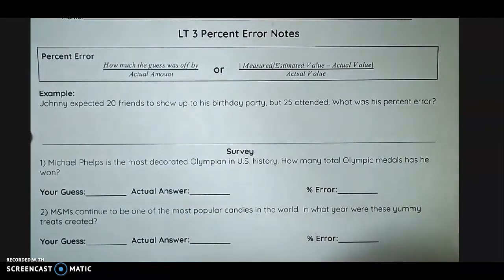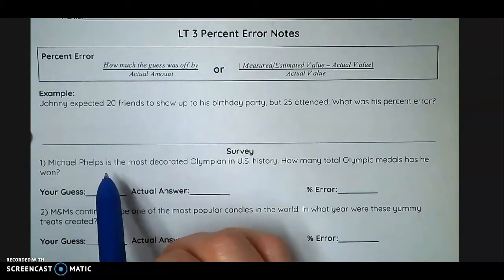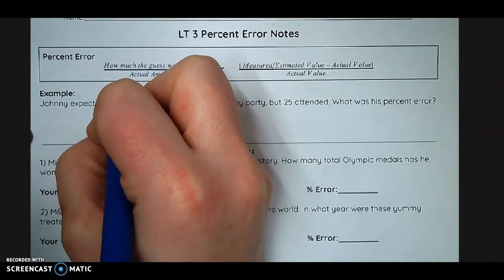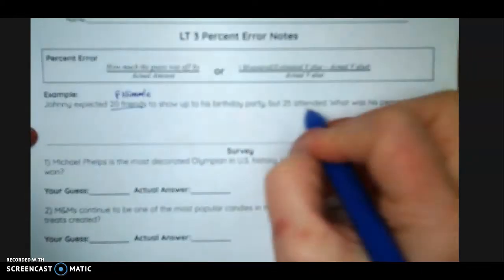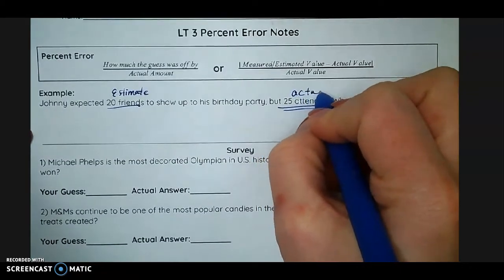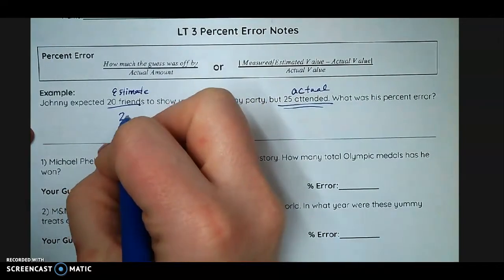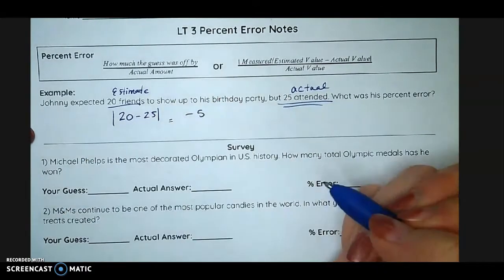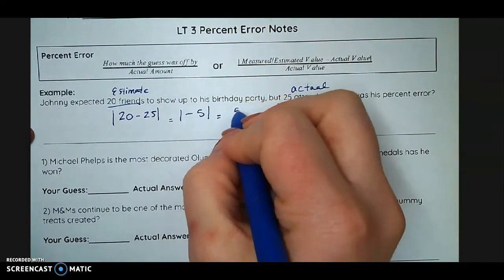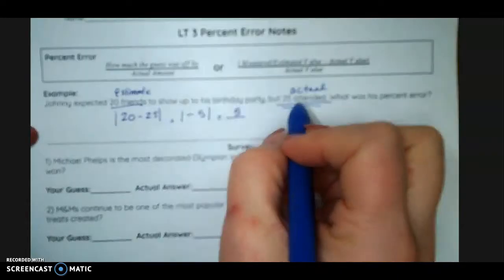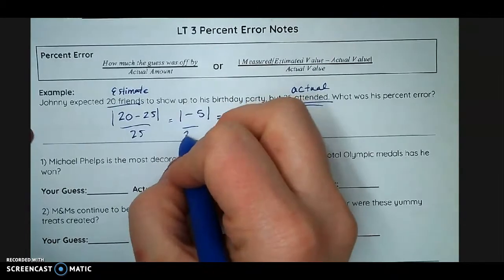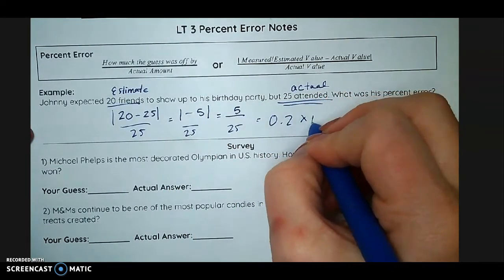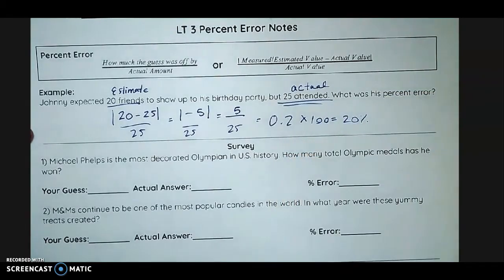So say, for instance, you think Johnny here expects 20 friends to show up at his birthday party, but 25 actually attended. This would be his estimate. And then this was the actual amount who attended. So the difference between the two, and you're like, wait, that's going to be a -5, but we always look at these with absolute value. And then we're going to divide by the actual number who attended. And then you have to multiply by 100 to get it to be a percent.